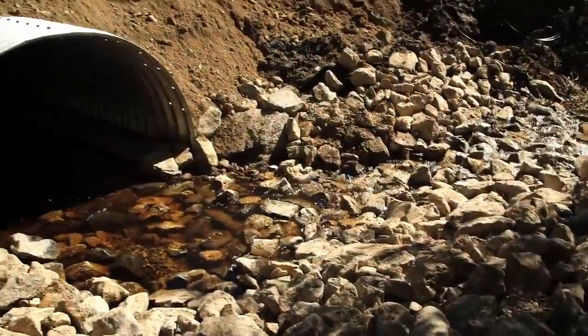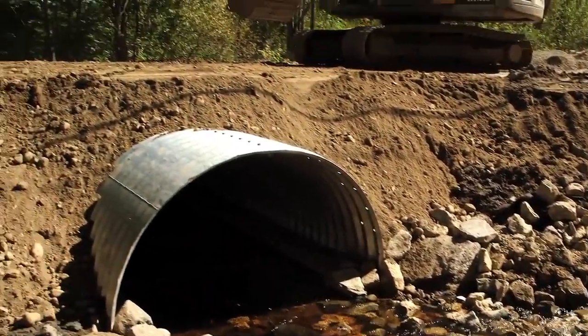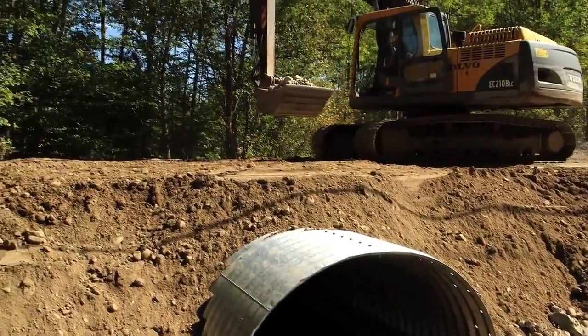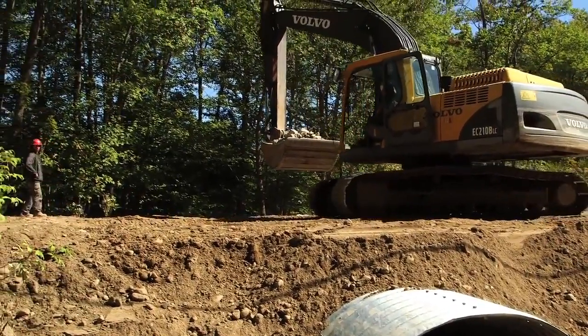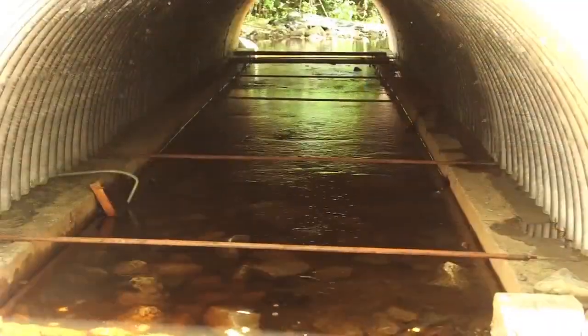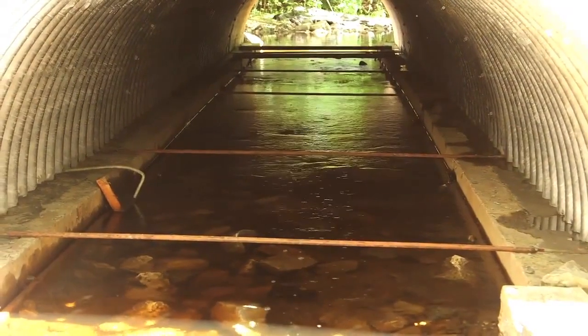For sites where normal stream sediment transport will not deposit the desired stream bed material under the culvert, the channel shaping procedure may also require replacing the proper bed material in the stream prior to placing the arch culvert on the footings.